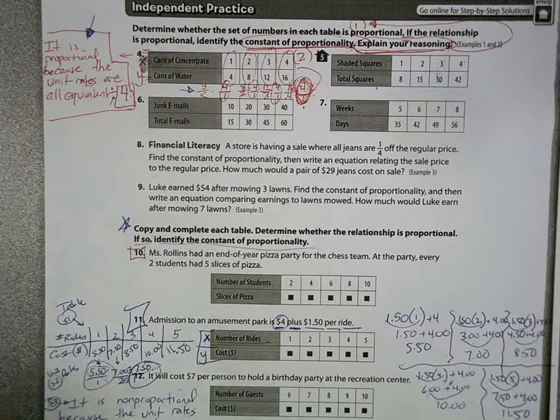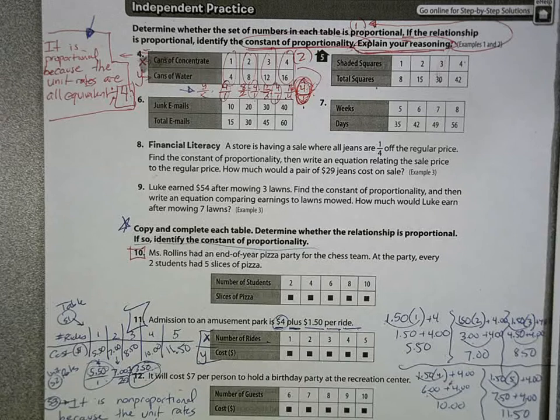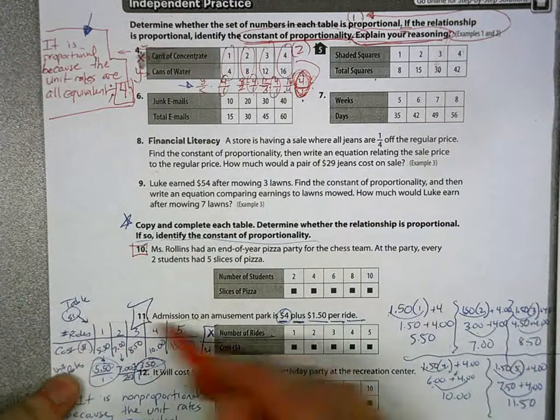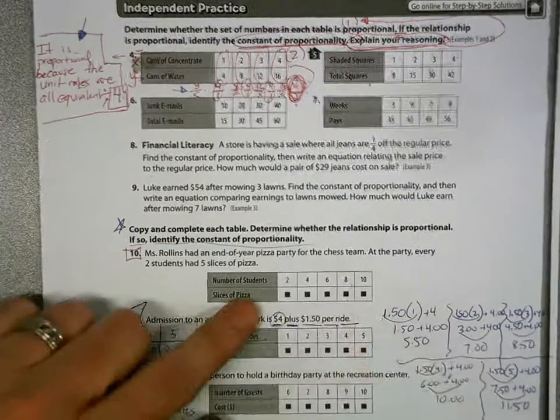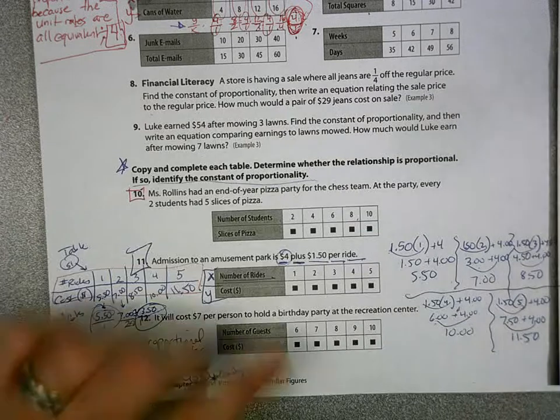Okay, here we go. It says Miss Rollins had an end-of-the-year pizza party for the chess team. At the party, every 2 students had 5 slices of pizza. All right. So, in this particular case, hopefully you drew your chart. To save time, I'm going to just use this one that they have here for me. I'm going to fill out my table.